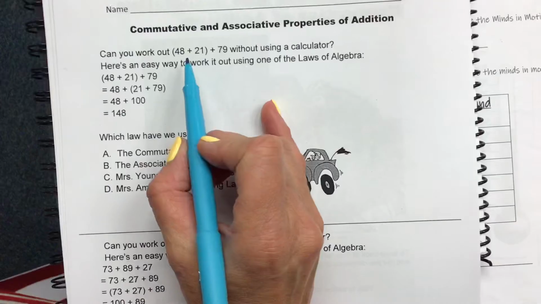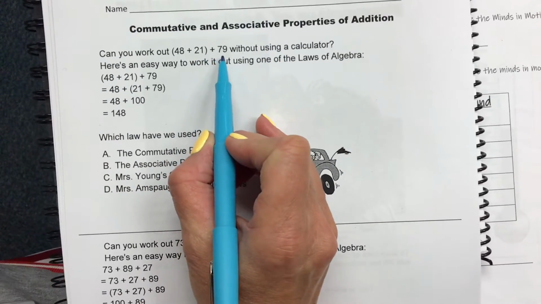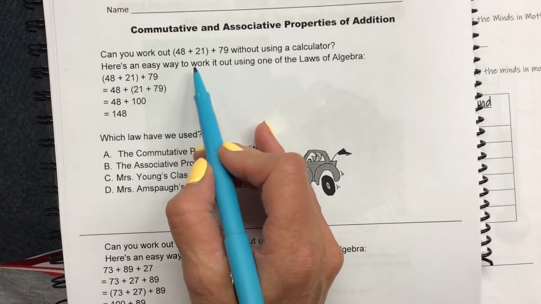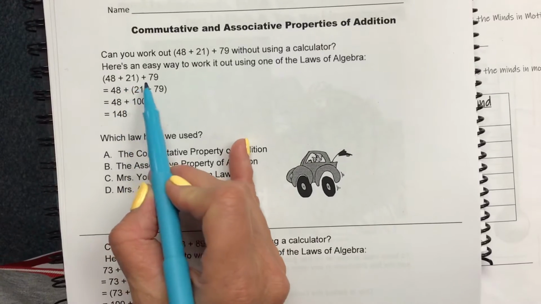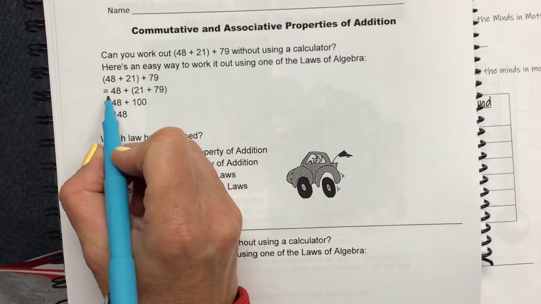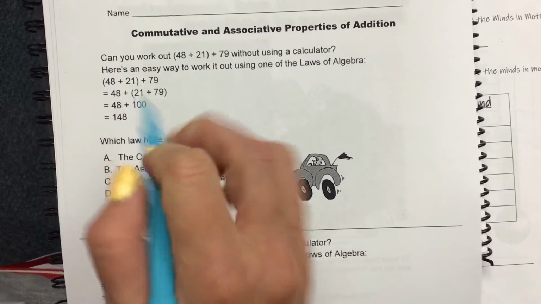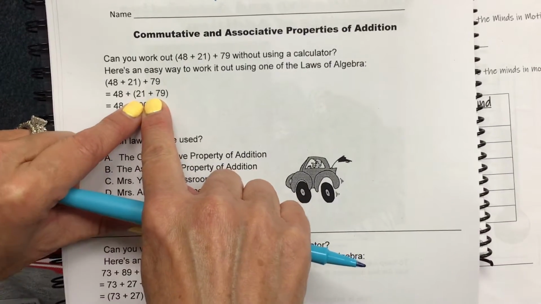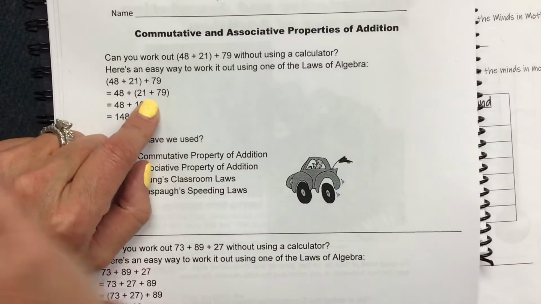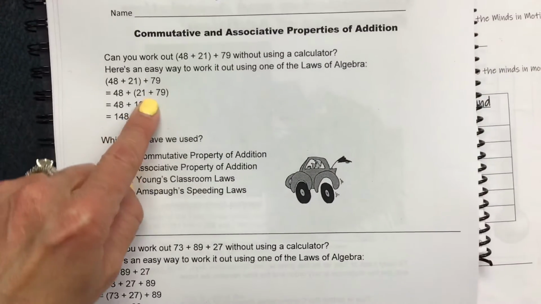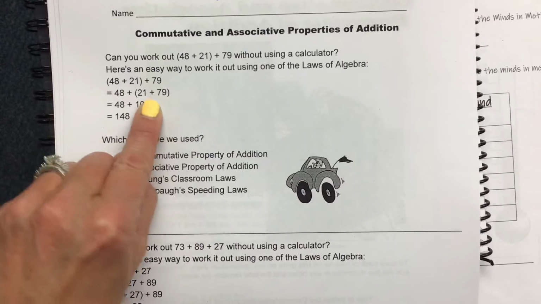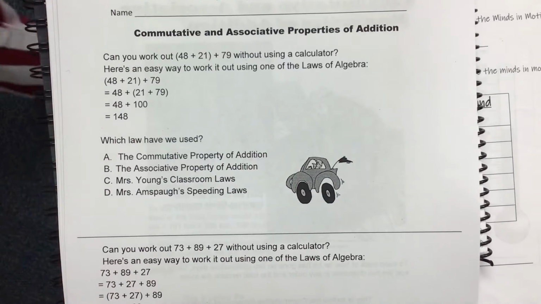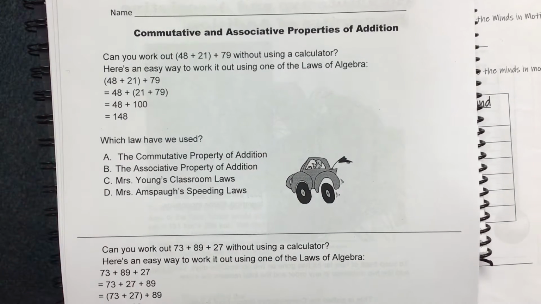Can you work out 48 plus 21 plus 79 without using a calculator? Here's an easy way to work it out using one of the laws of algebra. 48 plus 21 plus 79 is the same as 48 plus 21 plus 79, with the last two grouped. Why would I group those two together? Cordelia? Because it makes 100. That's exactly right. Because 21 plus 79 adds up to 100.